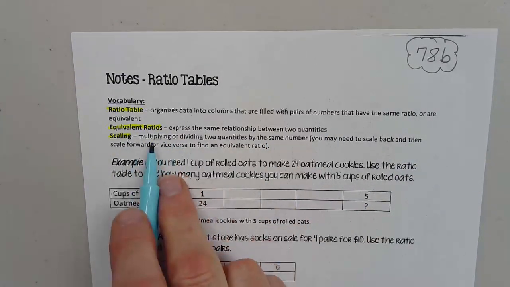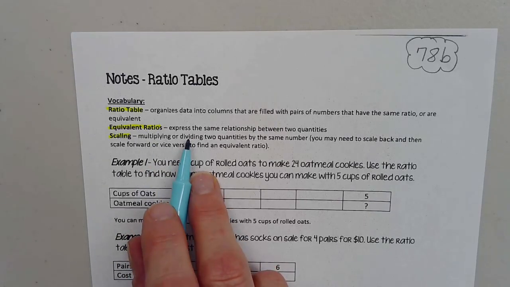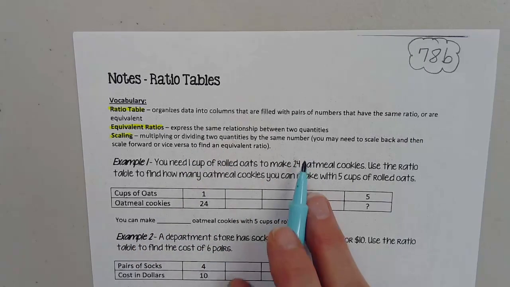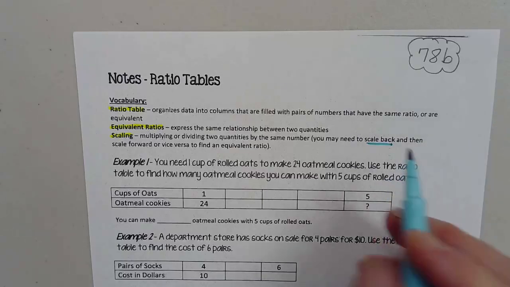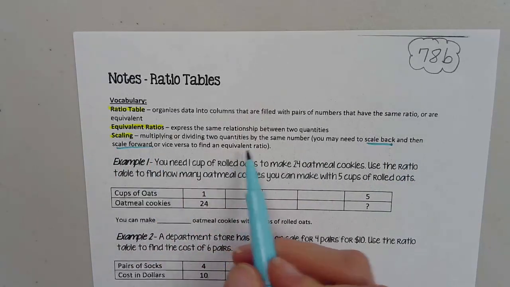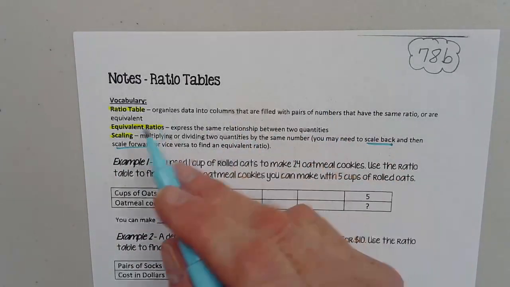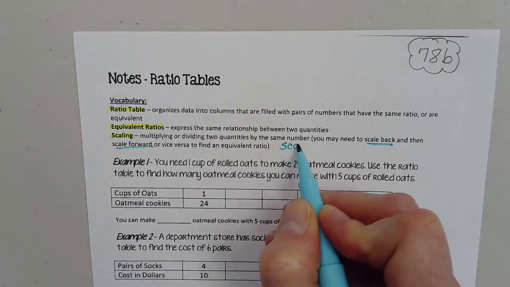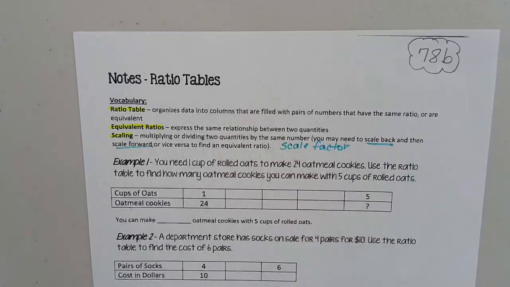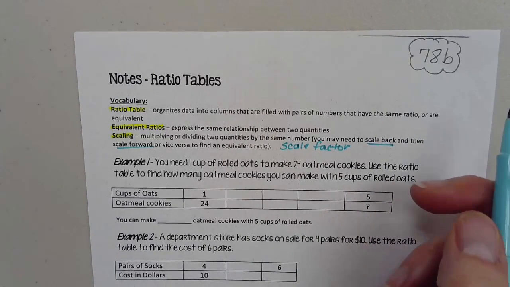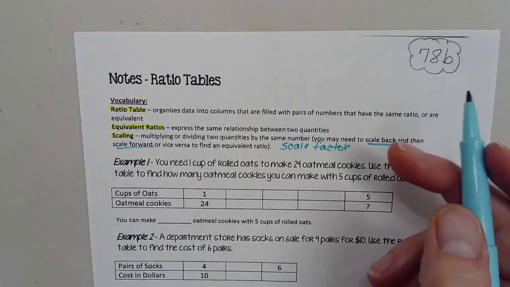and we've talked about how multiplying is going to be multiplying by a whole number if we want to make it bigger. If we want to make it smaller, we can also multiply by a fraction. But doing that to two quantities by the same number, you may need to scale back, go backwards, or go forwards to find the equivalent ratio. So we've been talking about that as a scale factor. A scale factor is the number that you multiply by to increase, or if you want to make a number smaller, multiply by that fraction.